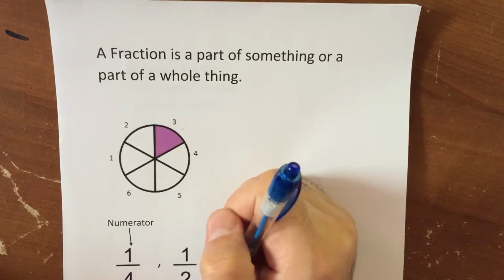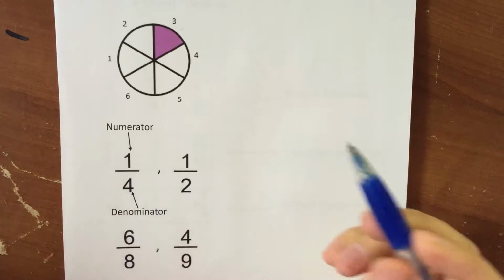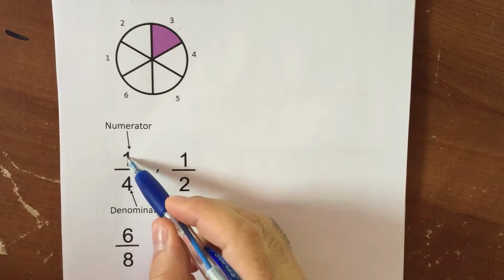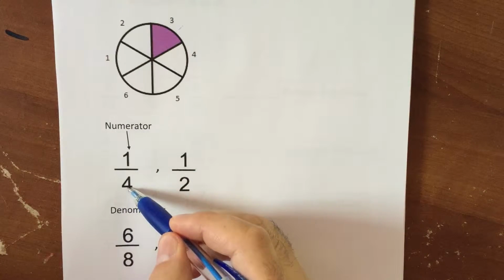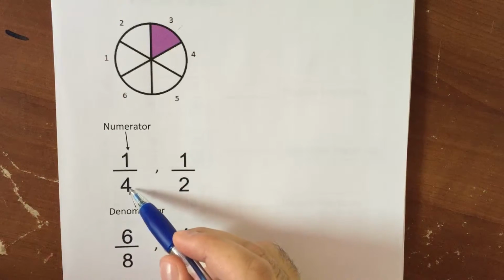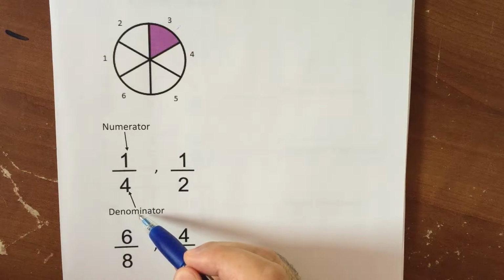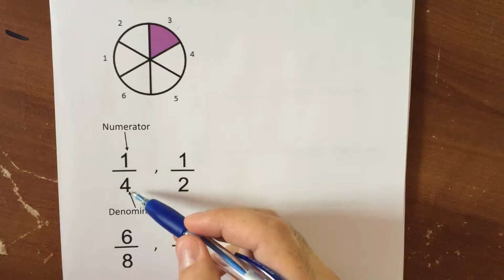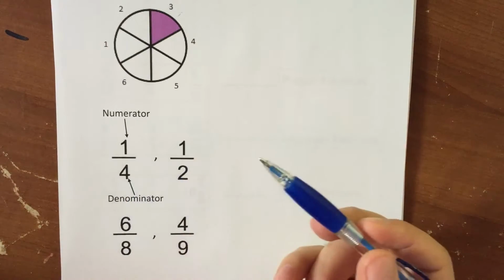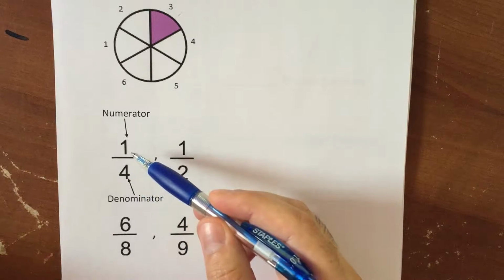So the fraction is represented like this, if you see. There is a line and then a number written at the top, a number at the bottom. This number is called the numerator, and the number at the bottom of this line is called the denominator. So this is how we represent fractions. These are just a few examples. So we read this as 1/4.